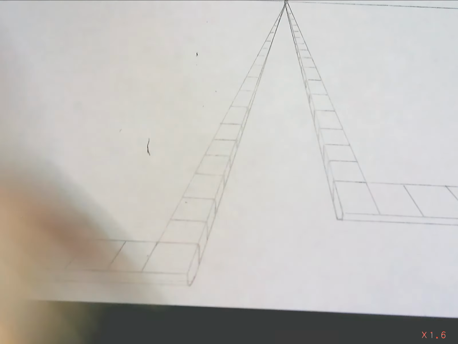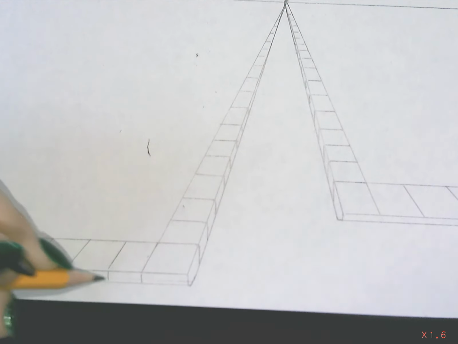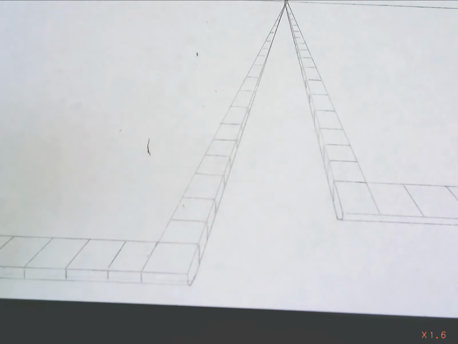Okay. So over on the left-hand side, draw straight down. Where those cracks are, straight down. And this will be much easier for you to do because it's facing you, the viewer.